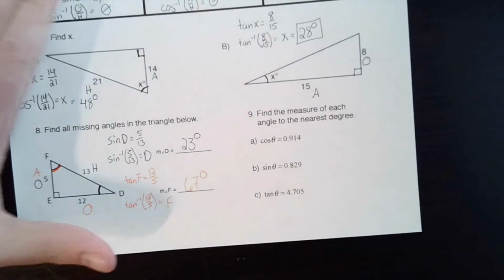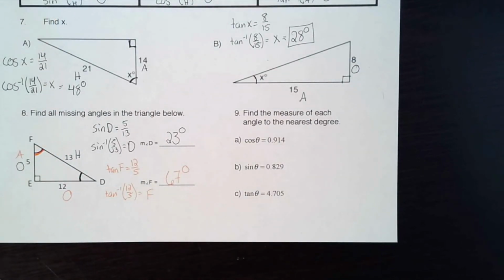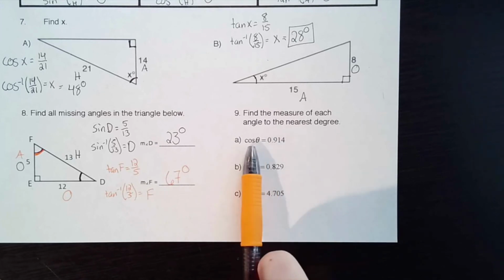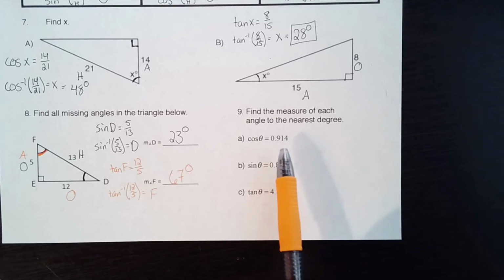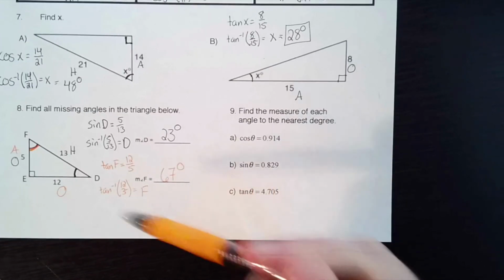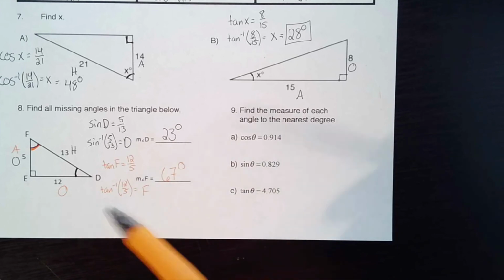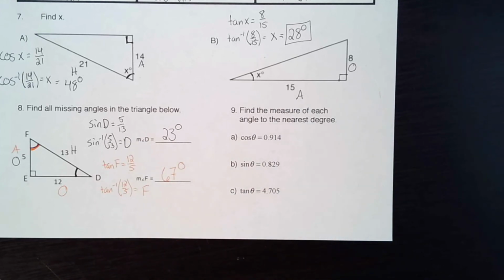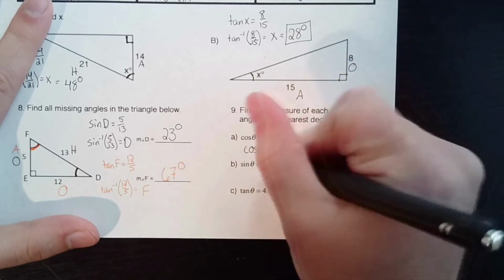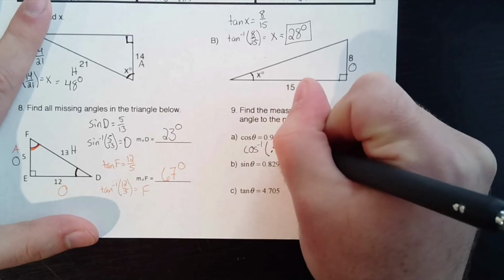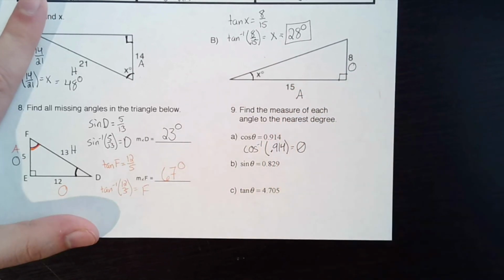Okay, last question here. Number 9, we want to find the measure of each angle to the nearest degree. Now, this one's a little bit weird. I'm set up with my trig function and angle, and then it's equal to just this decimal. What I want you to think of this decimal as is the fraction that's been divided out. So they've just already divided out the fraction for us. So what we need to do is figure out the angle. So to do that for each one of these, I need to take the inverse. So I'm going to take the inverse cosine of that decimal now, which again is in the place of the fraction, is equal to my angle. If I can find that, I'll have my answer.